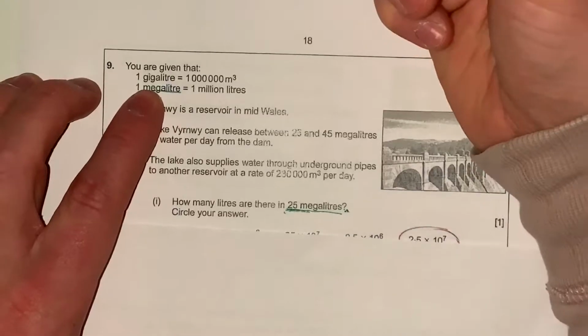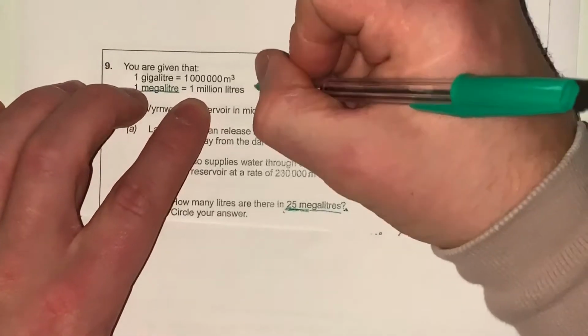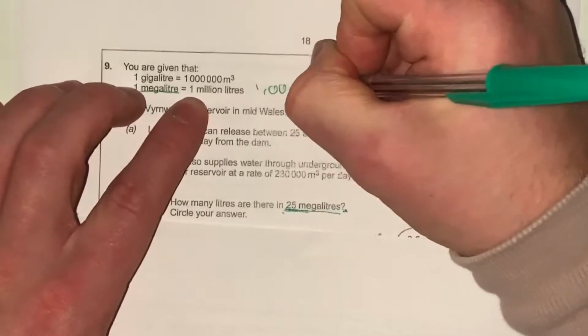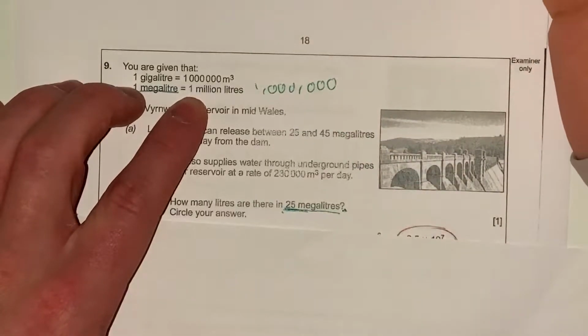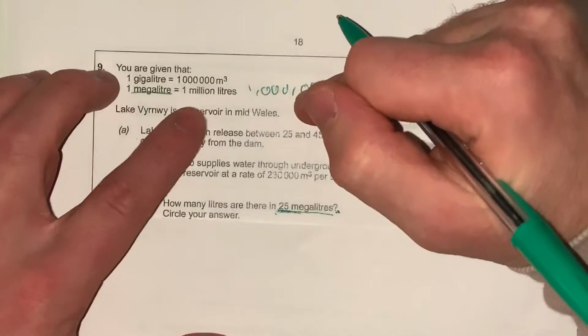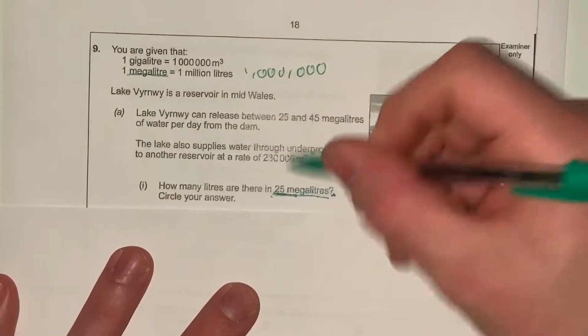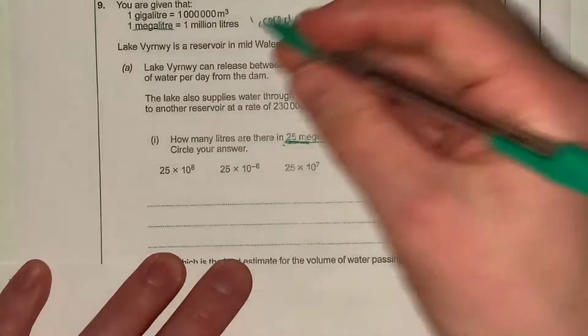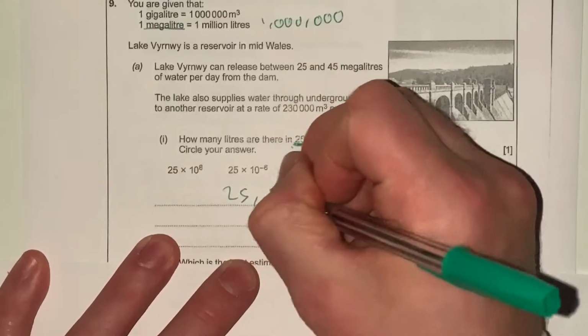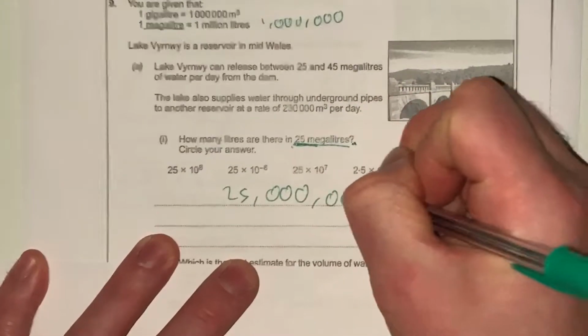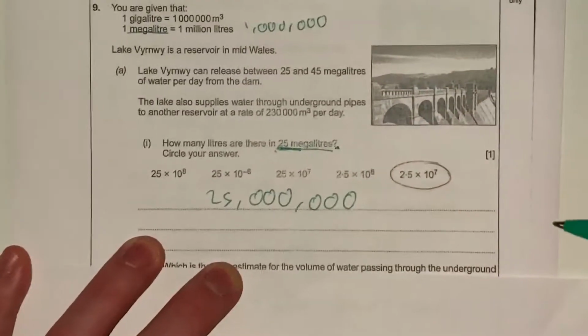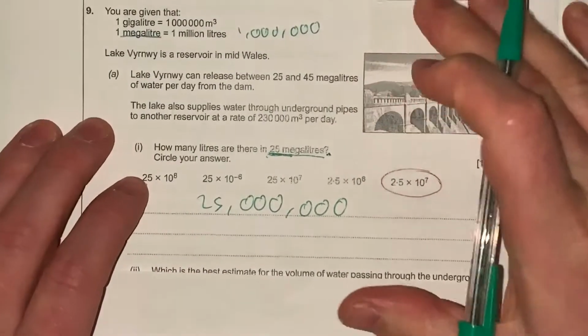1 megalitre is equal to 1 million litres. So 1 million is obviously written like that. Okay, so if 1 megalitre is equal to 1 million litres, it's the same thing. 25 megalitres, so I'm going to do some workings for this, is obviously 25 million litres. Okay, but now I've got to write that in standard form.